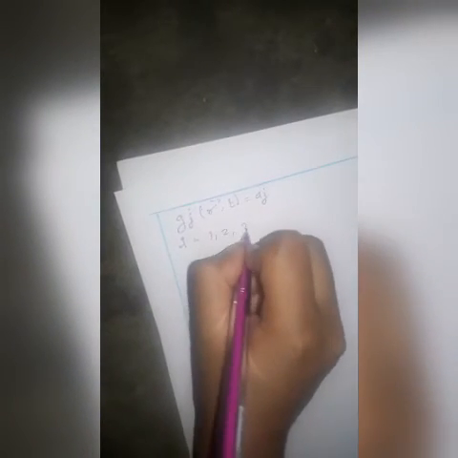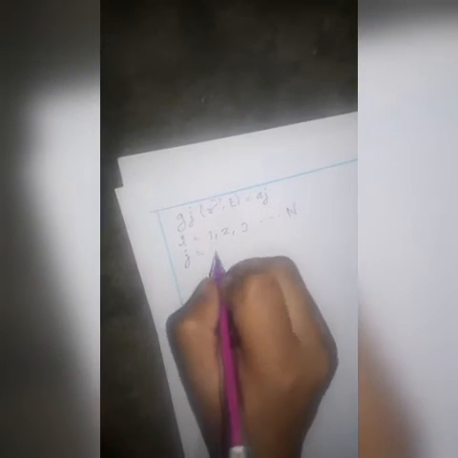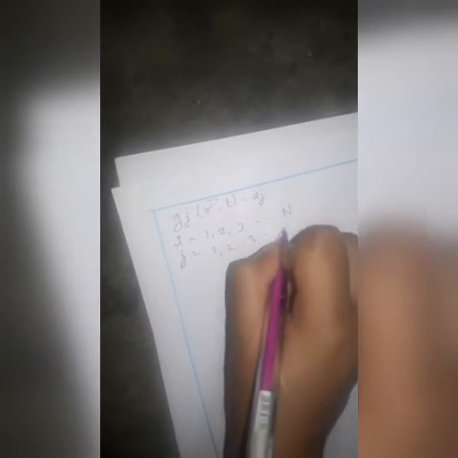Now it can also be written as gj of r_i, t is equal to a_j. Here i can be equal to 1, 2, 3 up to n, and j can be equal to 1, 2, 3 up to k.